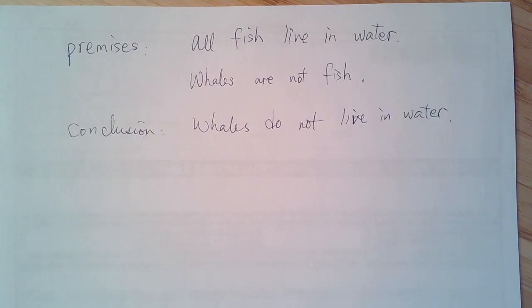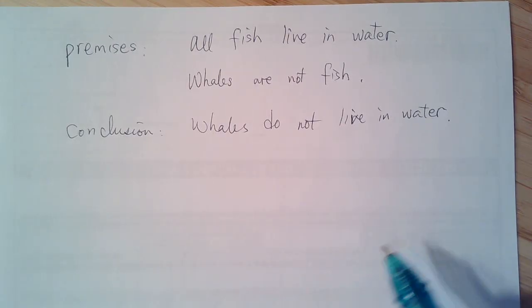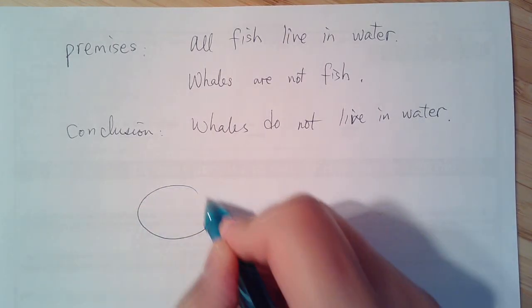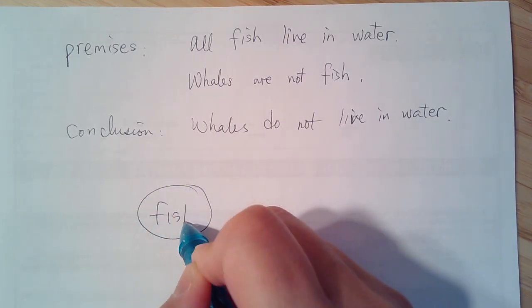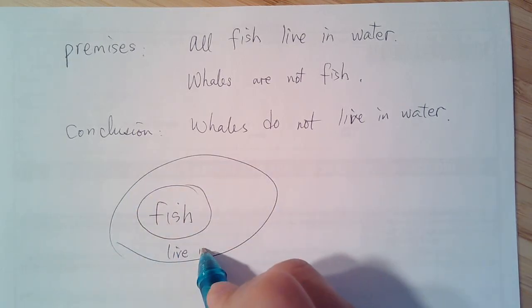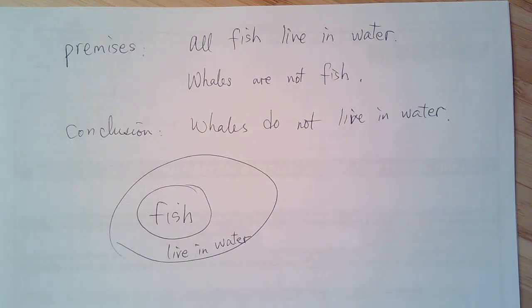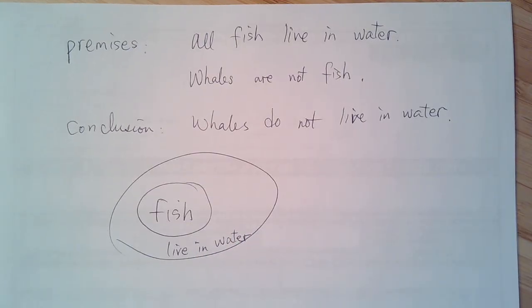It is valid. It's logically you can get to this conclusion. Okay, all fish live in water. So here's a fish. All fish live in water. Right? What about the whales?